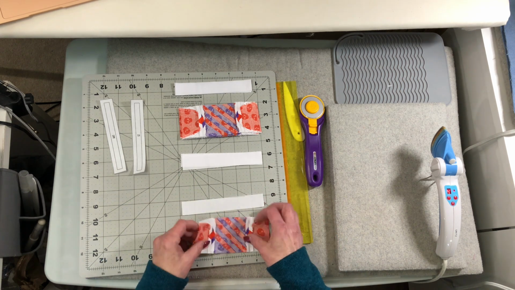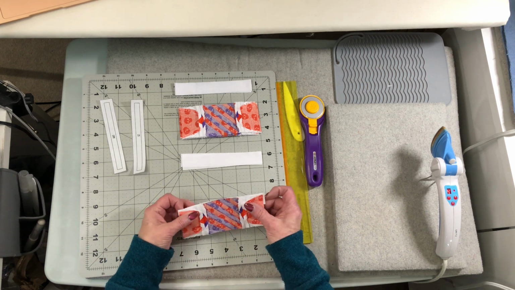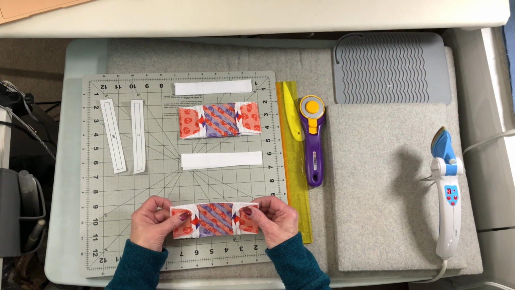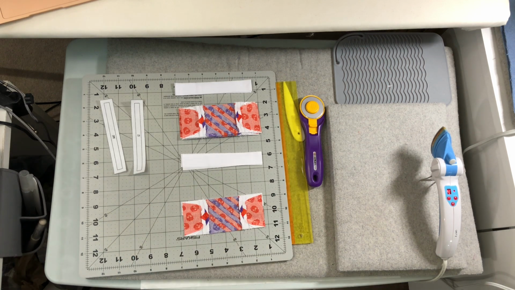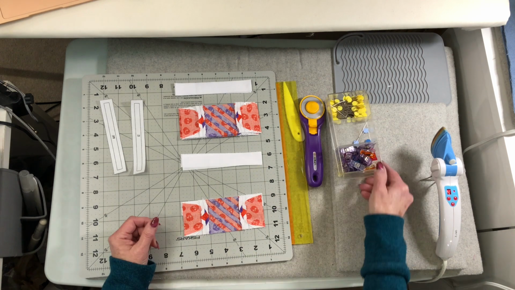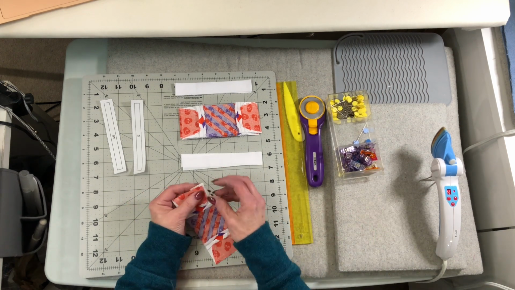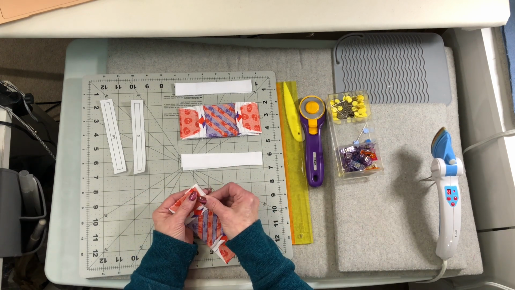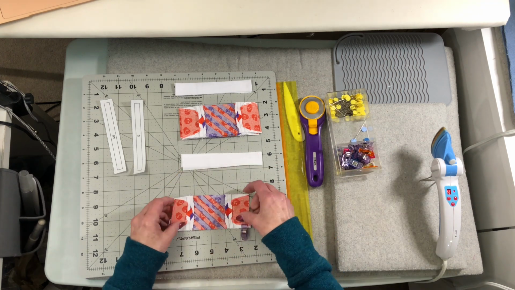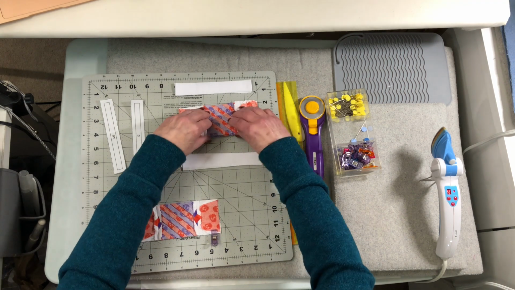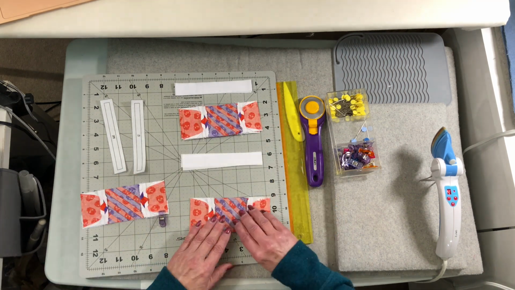Placing right sides together. I'm going to use a Wonder Clip to hold those pieces together just until I can take them to the sewing machine. Line them up as close as possible. I'll realign them when I take it to the sewing machine. Oops, now what am I doing? Oh, okay. There we go.